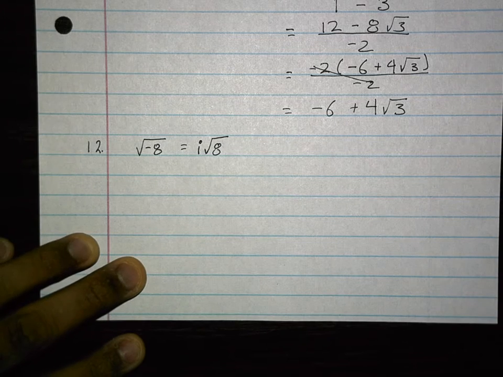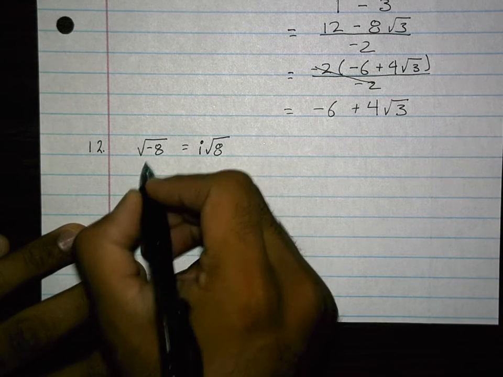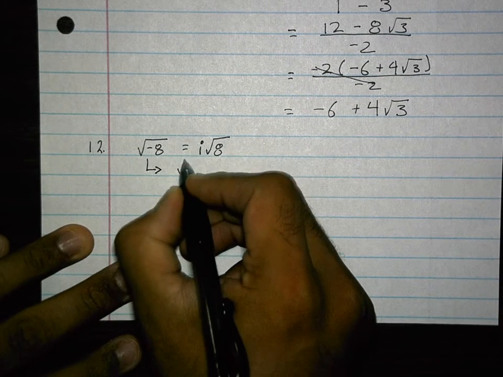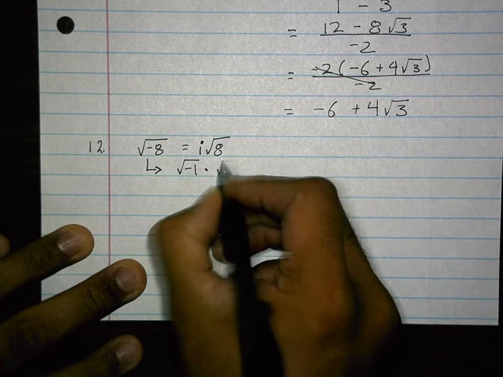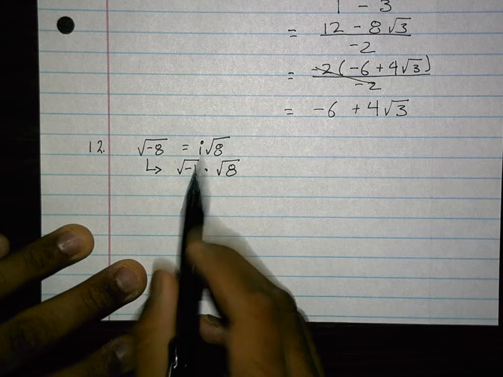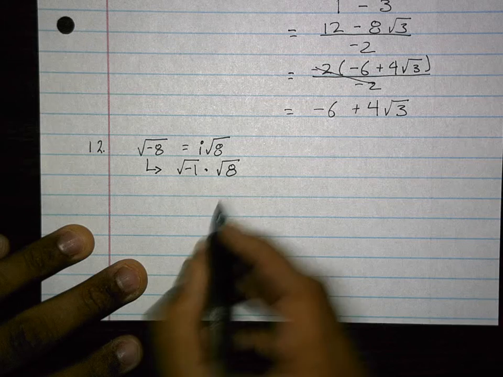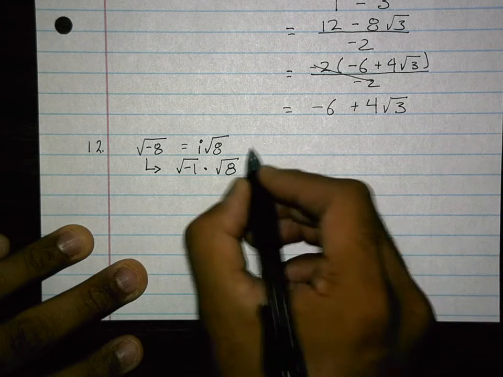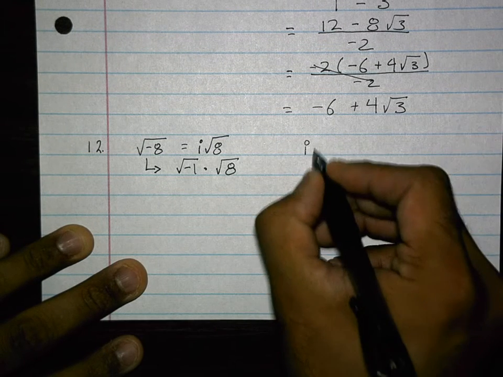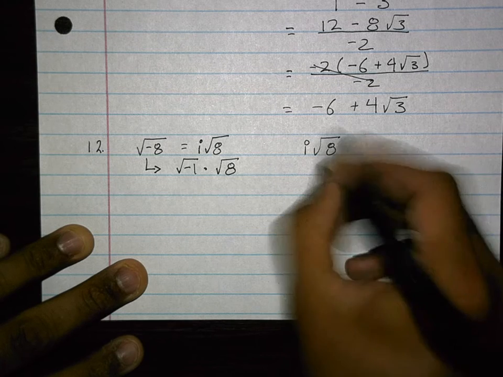That was technically using the product rule, just to remind ourselves what I just did there. I used the product rule, right? And the square root of negative 1 we express as i. Coming back over here so I have some more room, I got this right now. Then I can simplify that.